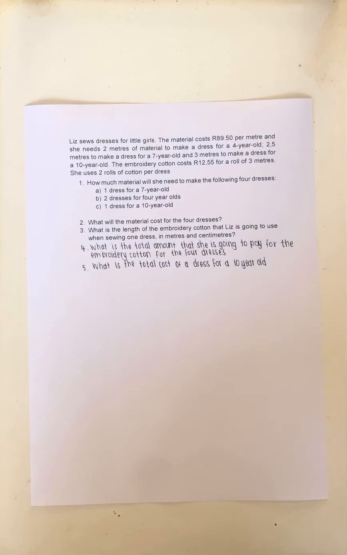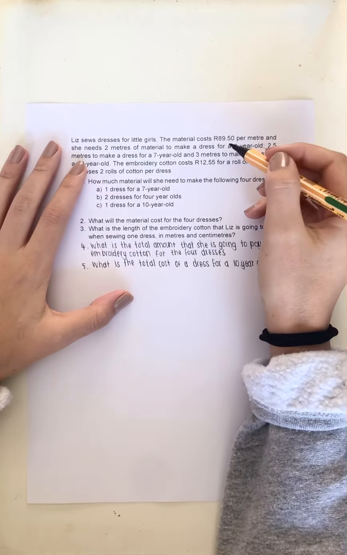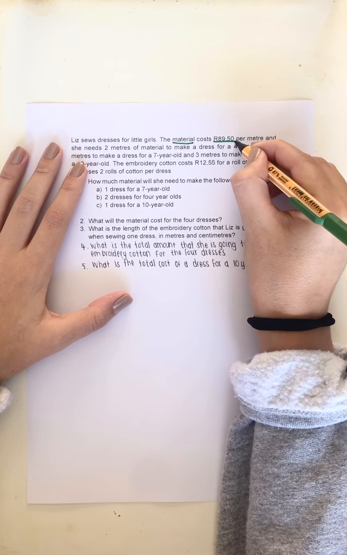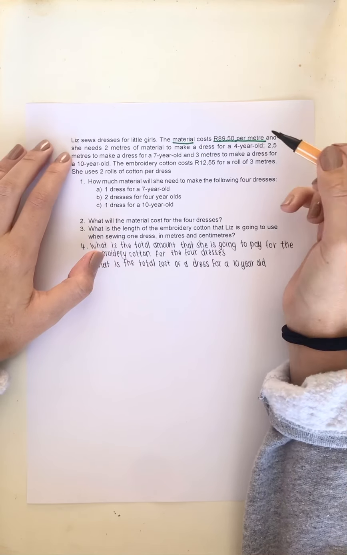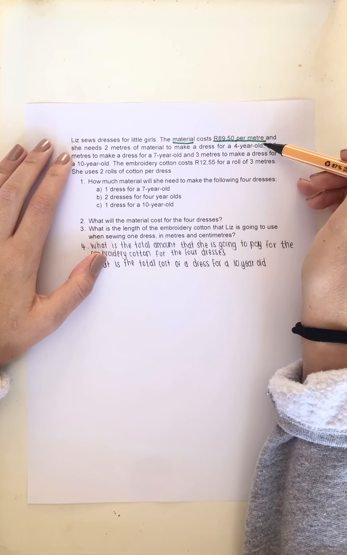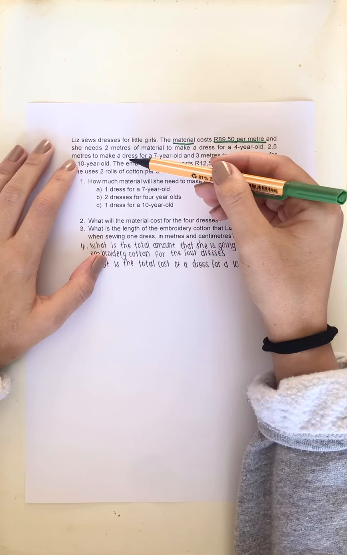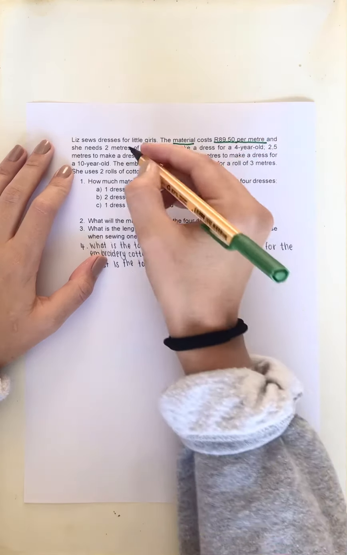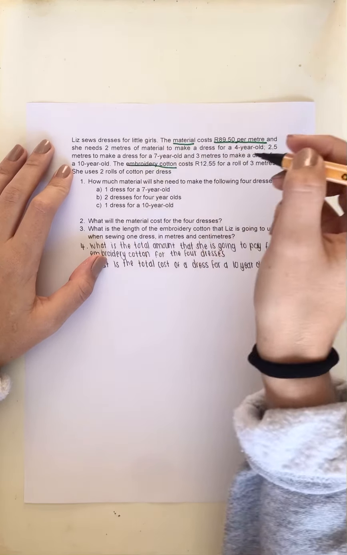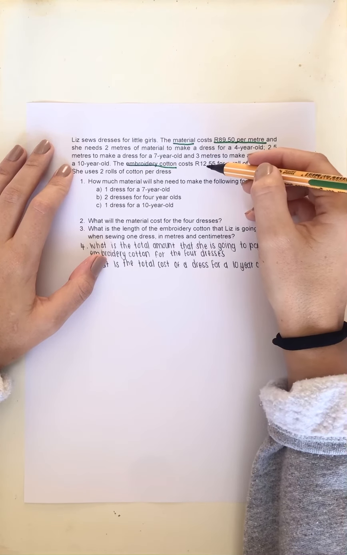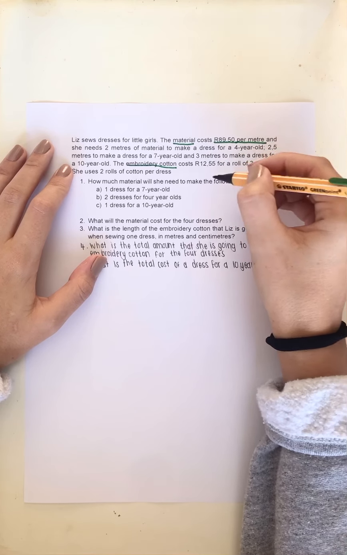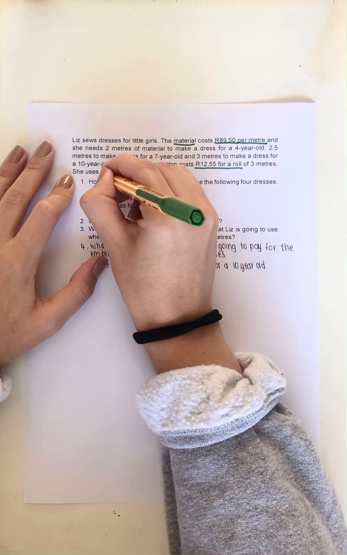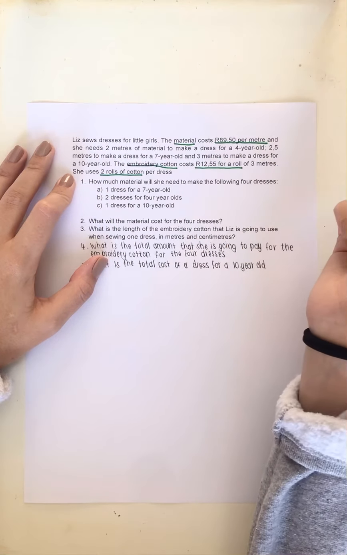So it says Liz sews dresses for little girls. The material costs, so this is material, costs 89 Rand 50 per meter. Okay, and she needs 2 meters of material to make a dress for a 4-year-old, 2.5 meters to make a dress for a 7-year-old, and 3 meters to make a dress for a 10-year-old. The embroidery cotton, okay, so that's the design on the dress, costs 12 Rand 55 for a roll of 3 meters. Okay, she uses 2 rolls of cotton per dress.